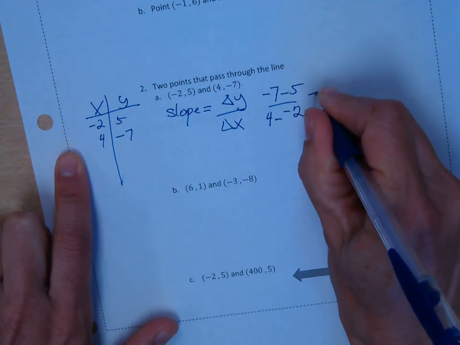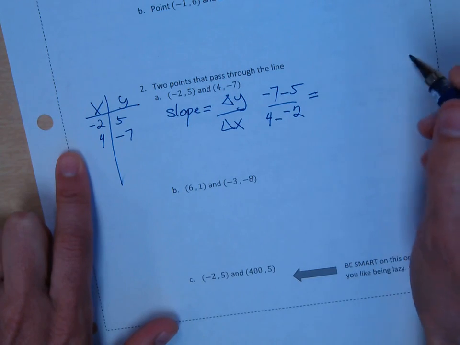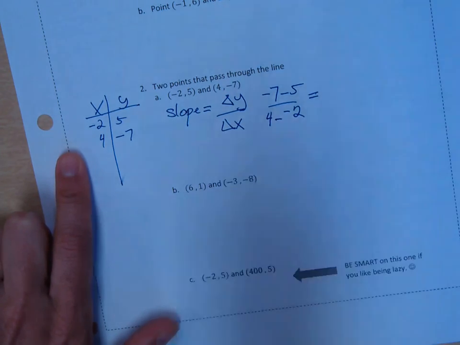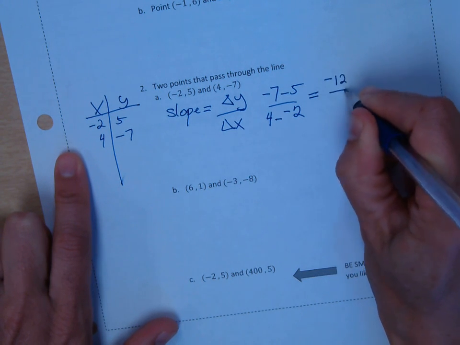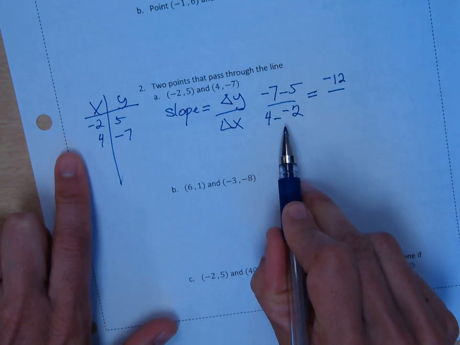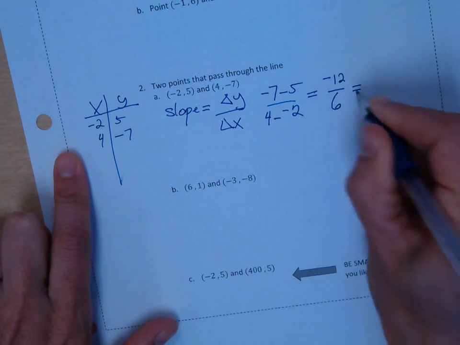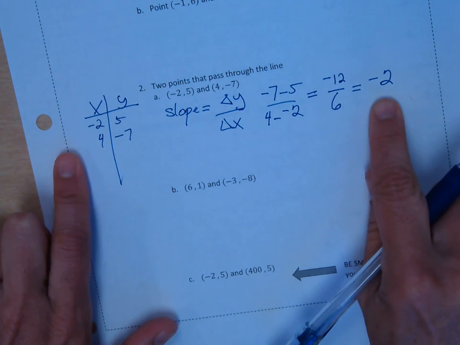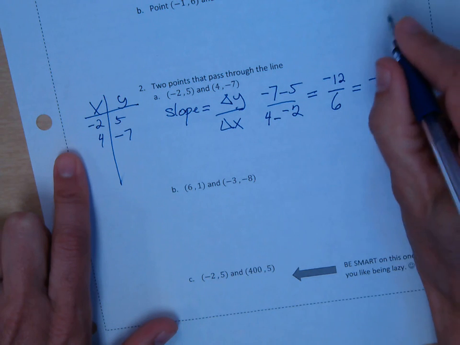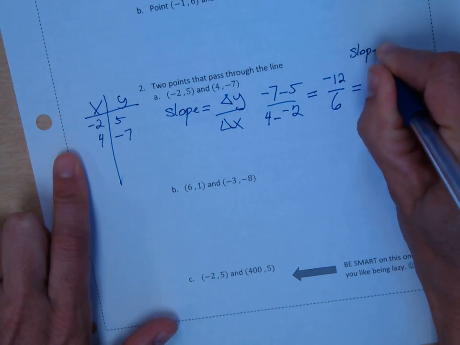And we know this is linear because they told us. So you just do the arithmetic really carefully to find the slope. So negative 7 minus 5 is negative 12. And this becomes plus, right? Subtracting a negative. So that's really 4 plus 2, which is? And then that simplifies to negative 2. So we know the slope is negative 2. We weren't given it, but now we know the slope is negative 2.